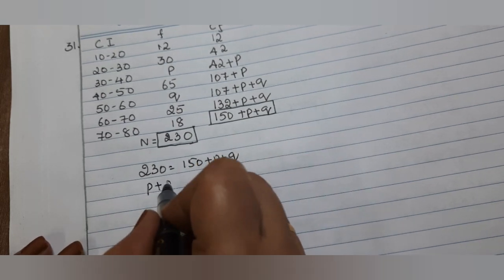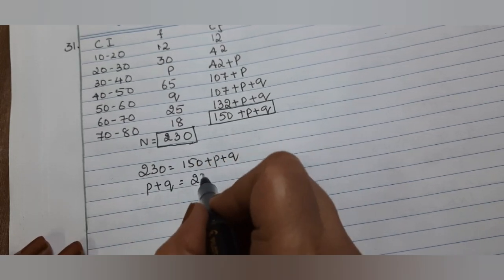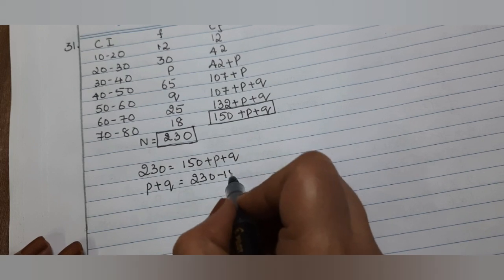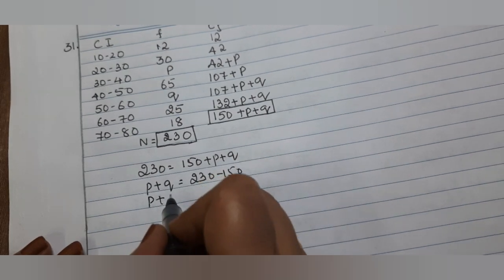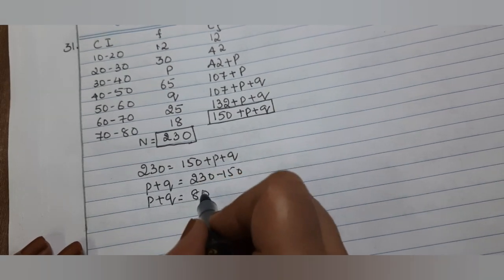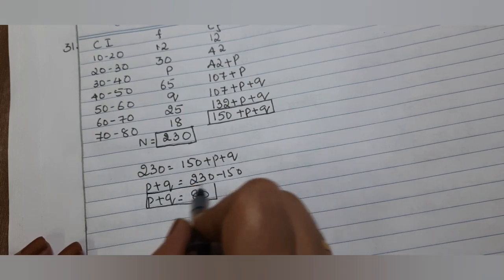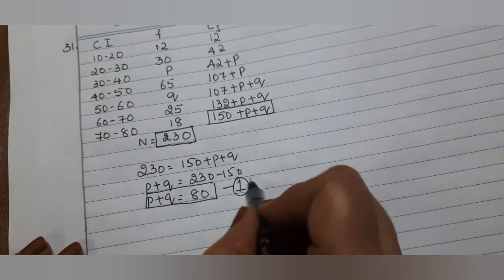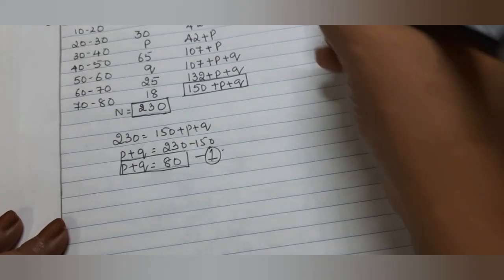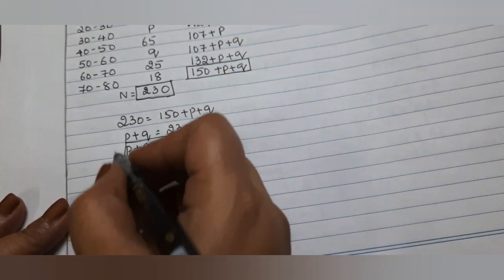So P plus Q will be 230 minus 150. P plus Q is equal to 80. Make this equation 1. Then what are the required things for us here: N is 230.